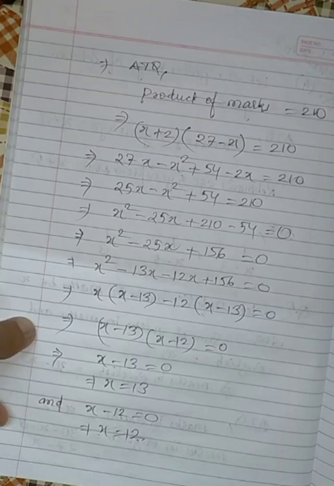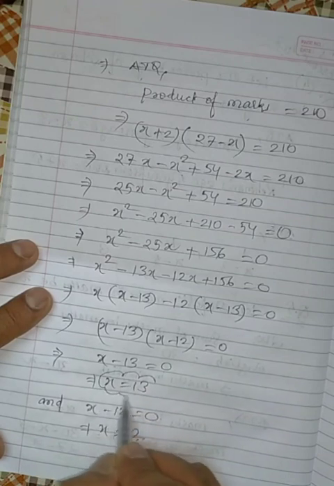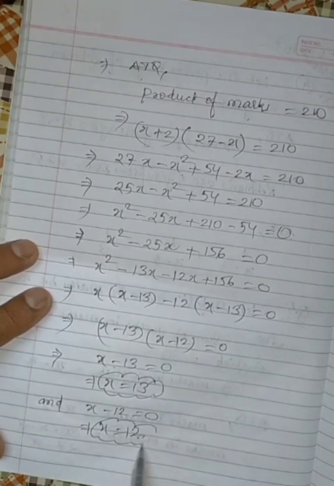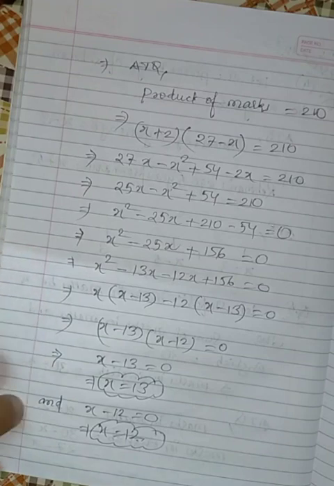Okay. So we have the two sets of answer. We have x equal to 12 and x equal to 13.